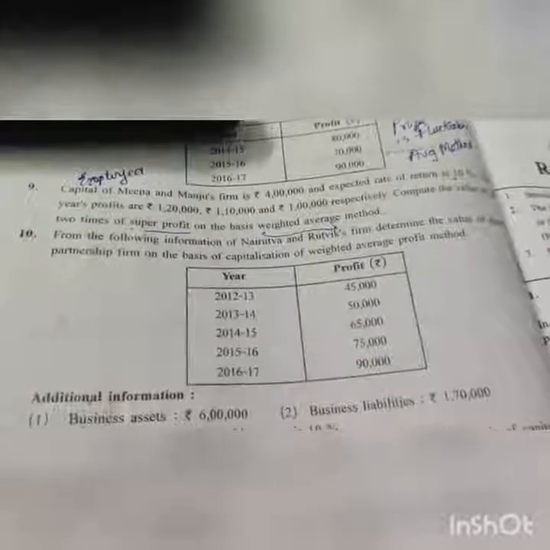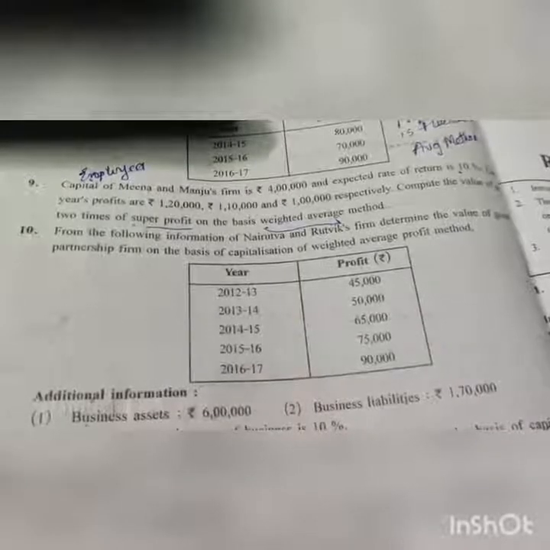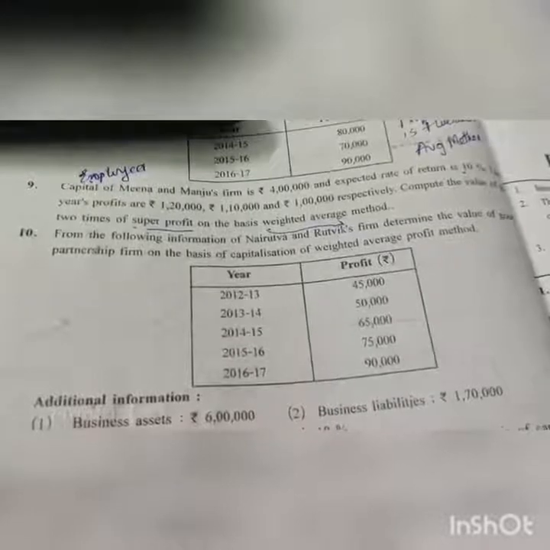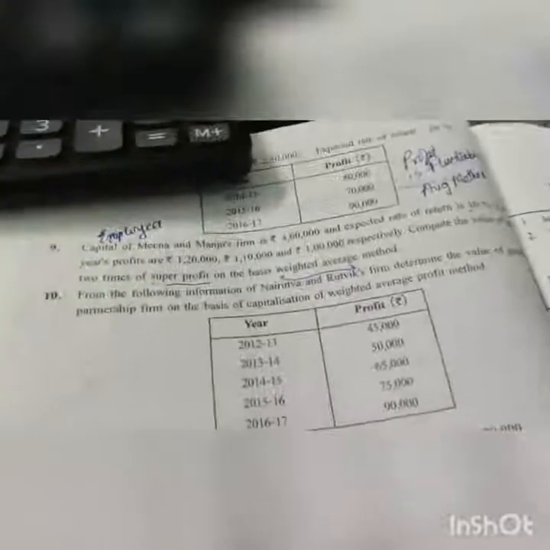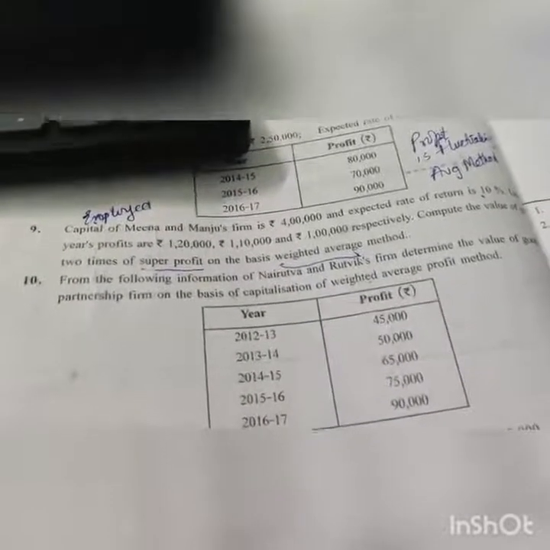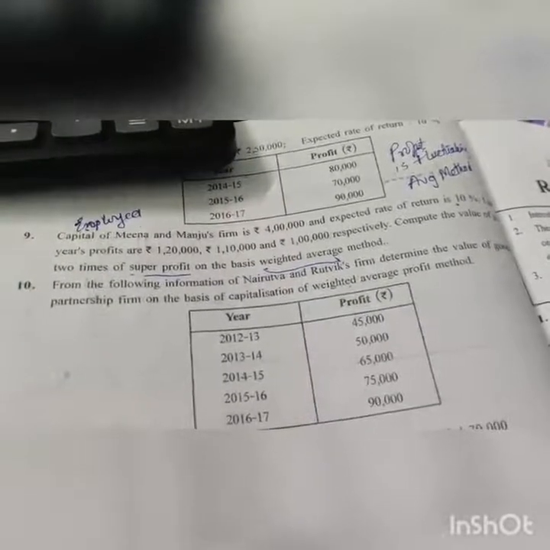Now let us start sum number 10. From the following information of Nairutwa and Rutvik firm, determine the value of goodwill of the partnership firm on the basis of the capitalization of weighted average profit method. See, they've mentioned that the method is capitalization. So now we will start our fourth method, that is the capitalization method. Second thing, they have themselves given that it is the weighted average profit method.